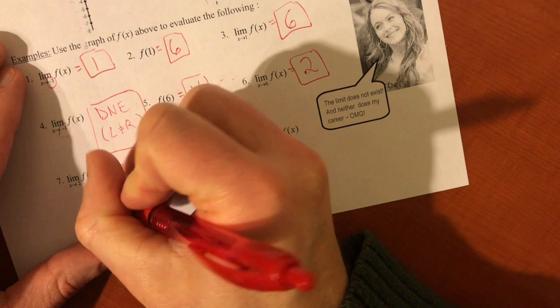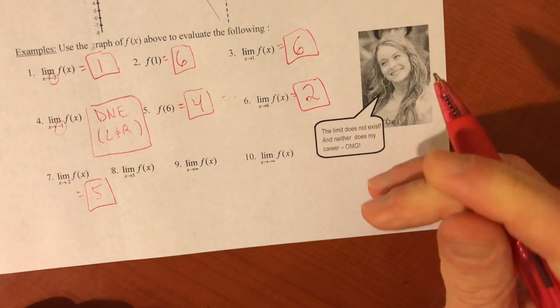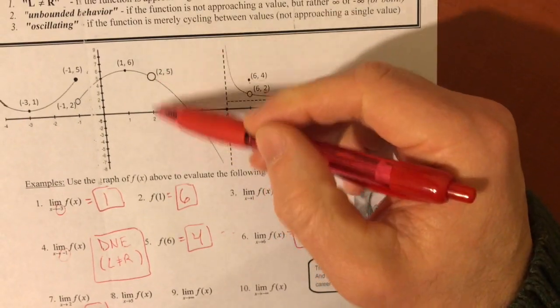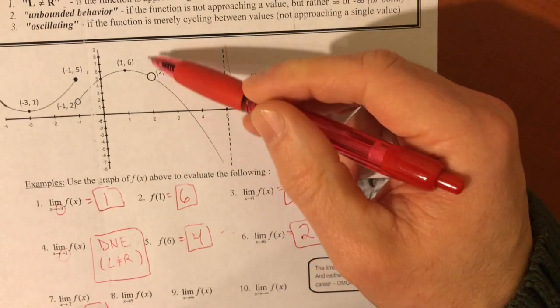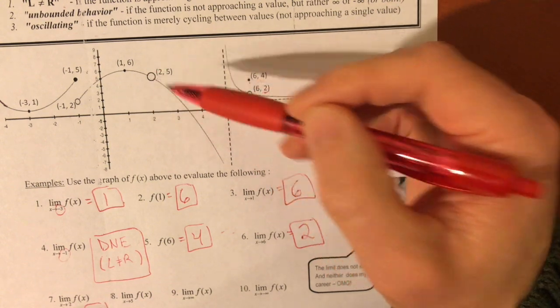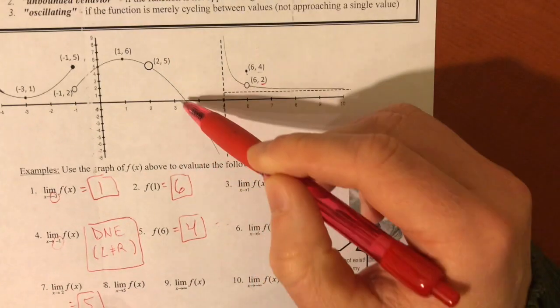So that's the answer. If they both agree, they're both going to the same value, it's 5. Notice it is irrelevant. There's no filled-in point here. The function does not even exist at 2. There is no y value. But that's not what a limit's asking for, so that's okay. It's just what is it approaching.